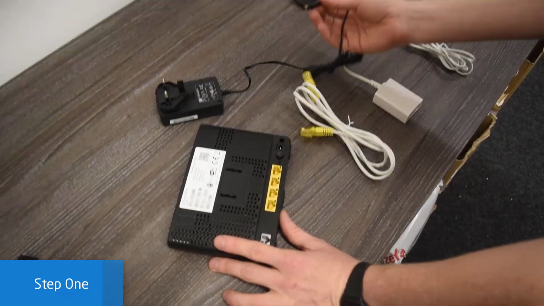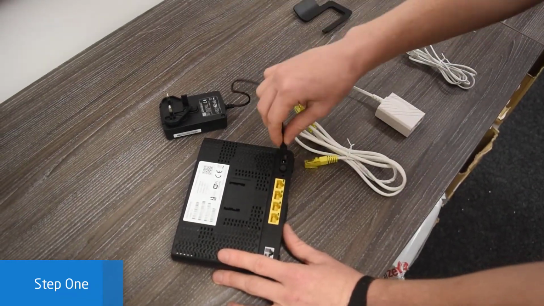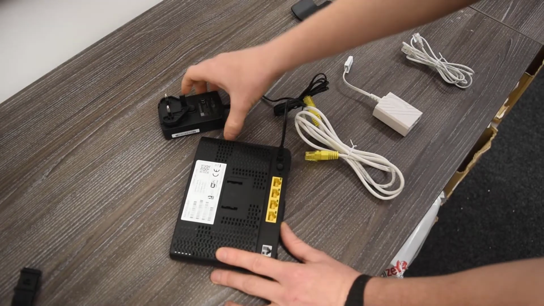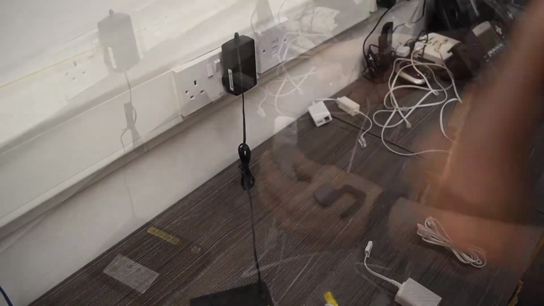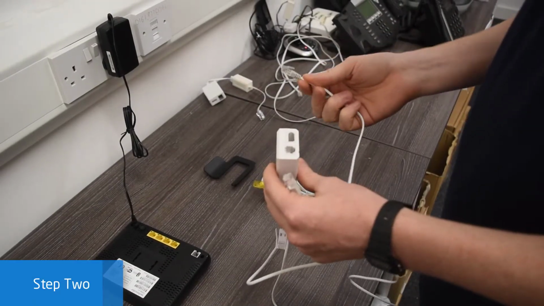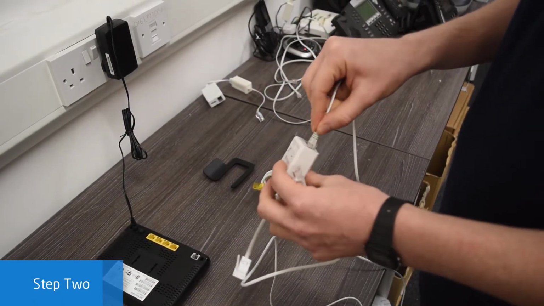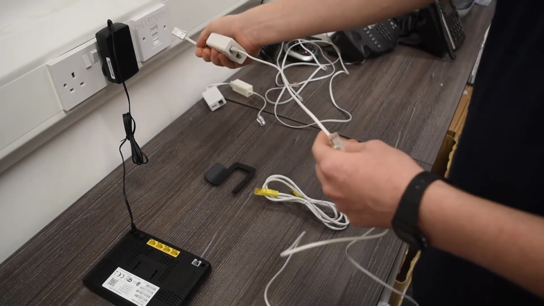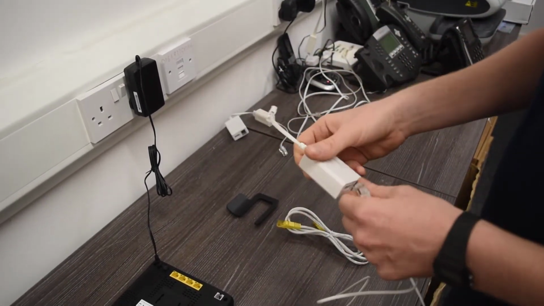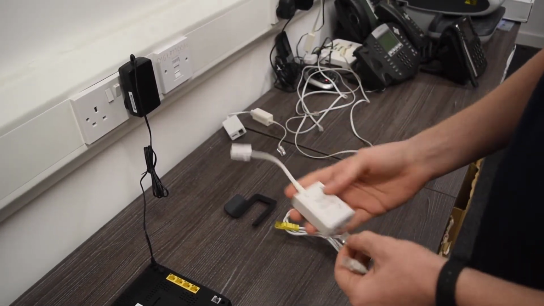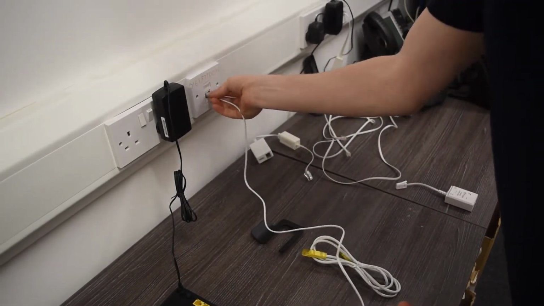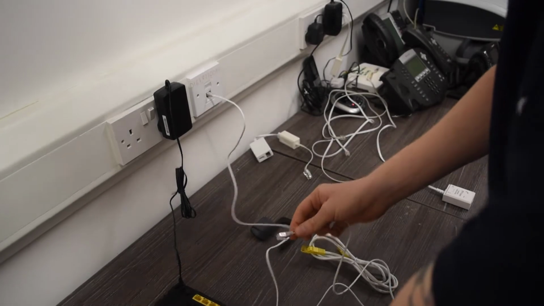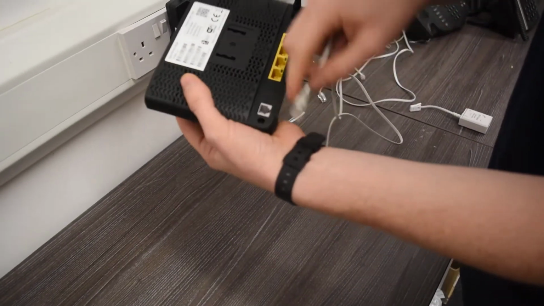Okay, first step, nice and easy, just plug the power cable into the power socket and then into the wall. Step 2, take your internet cable, plug it into your microfilter and into your socket. In this case we don't actually need the microfilter, so we're going to get rid of that. Your internet cable goes into this socket here, DSL.